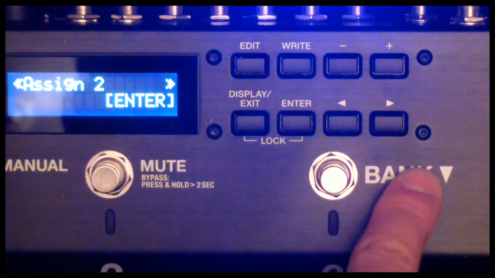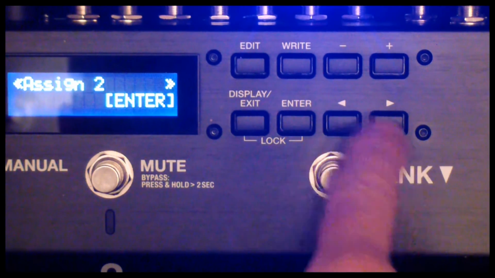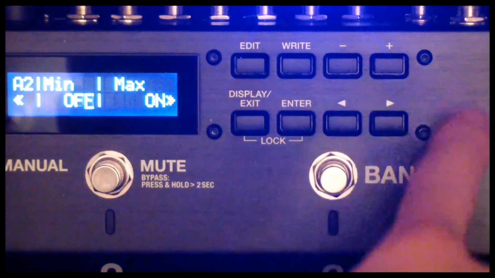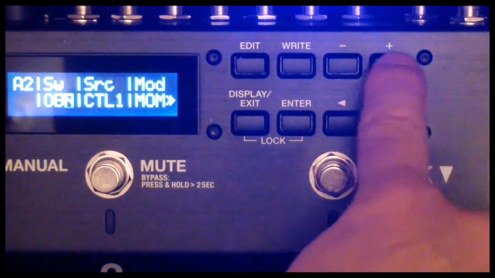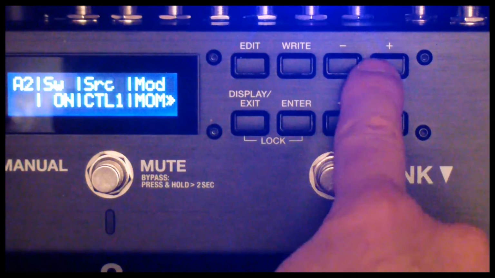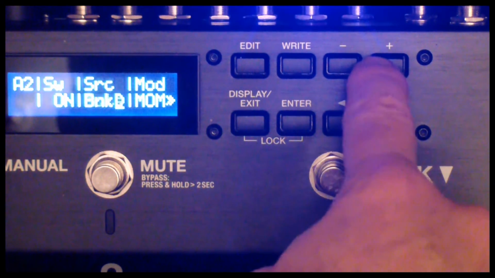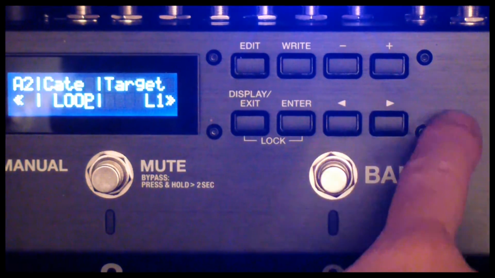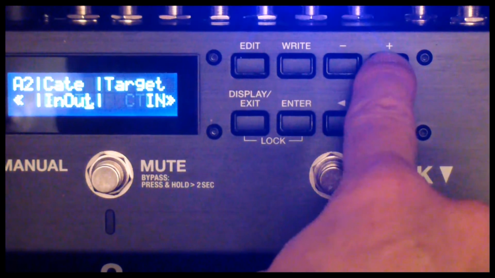Assign 2, we want the LED for number 8 to come on when I do that. Switch on. We want to change this to number 8. We want it to be a toggle, and we want the category to be LED.